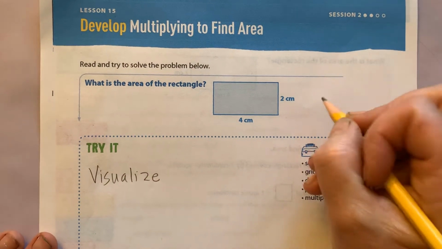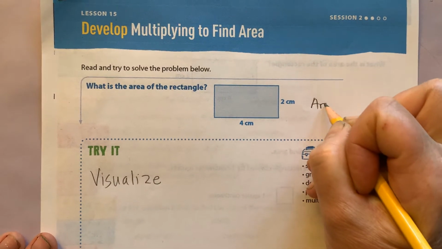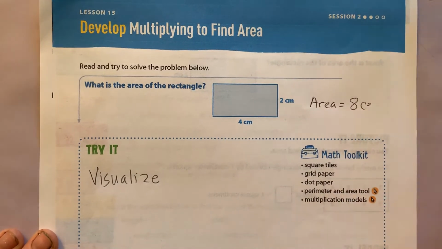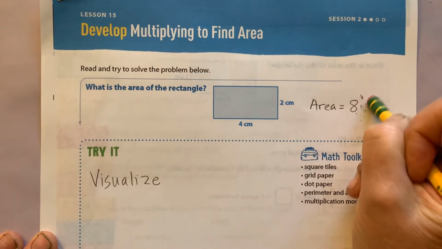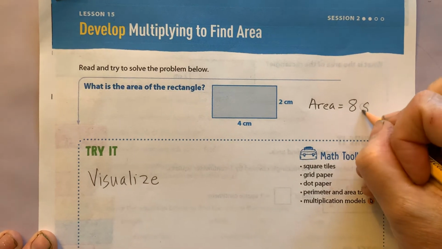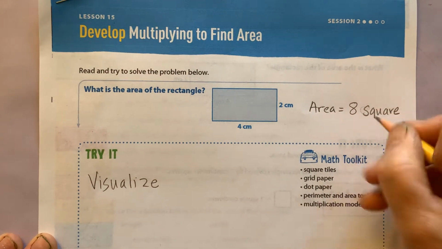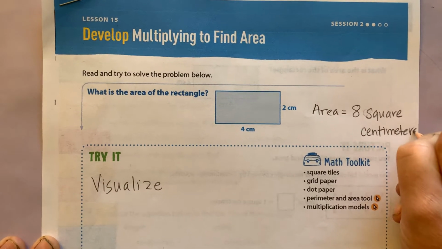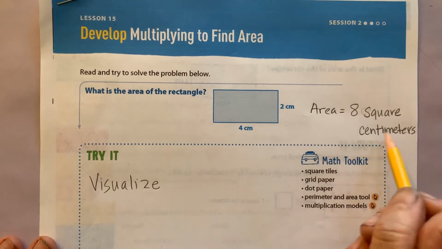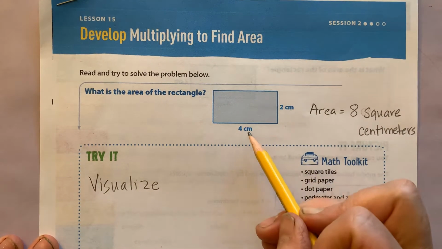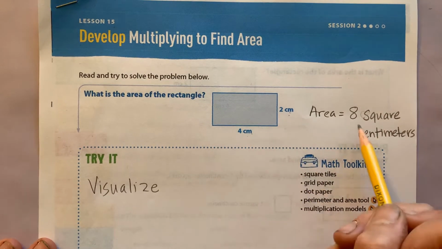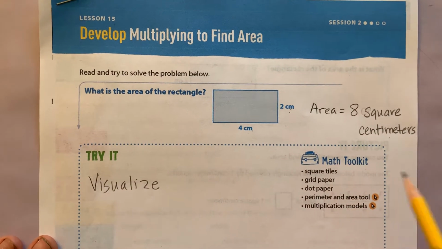Okay, now that you're back, did you get 8? Our area equals 8 square centimeters. I gotta make sure I write it like third graders write it. Now remember, we can't have naked numbers, so you gotta tell me what the unit is. And notice that we have centimeters. And when we do multiplication, we call them square centimeters.